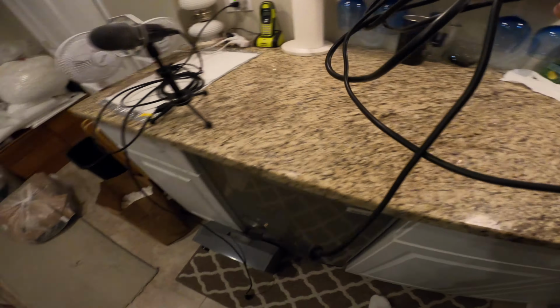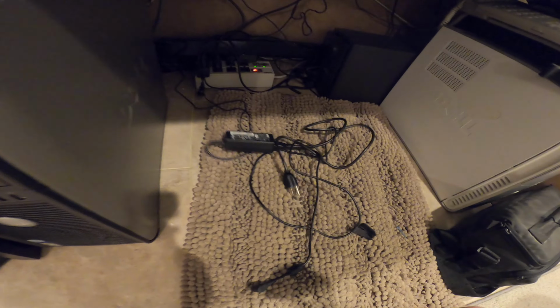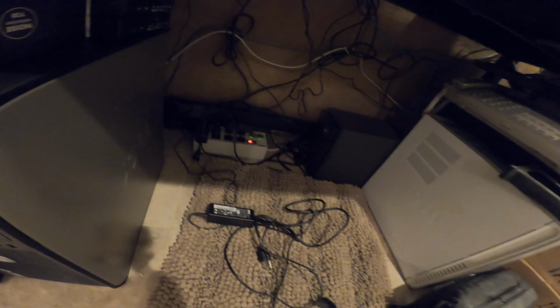Alright, let's get the cords plugged in. We have to replace the power supply for that computer with the power supply for this screen. Where is that power supply for the computer? I don't see the thing here. Here it is.